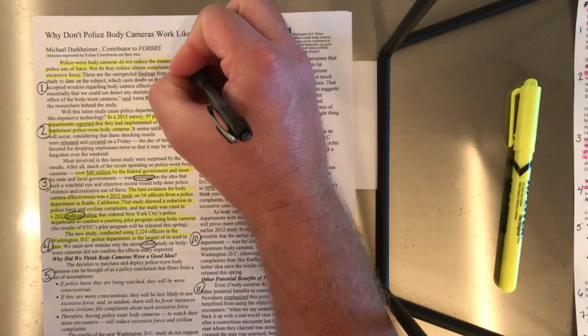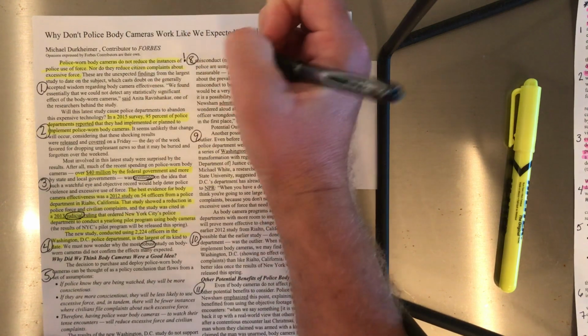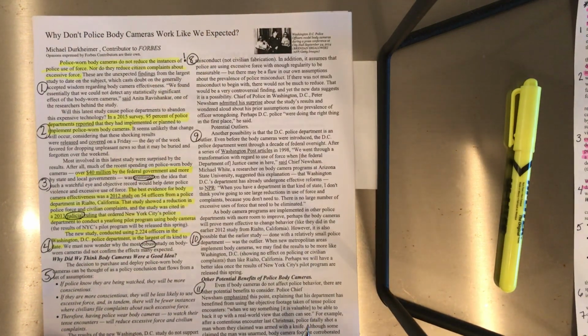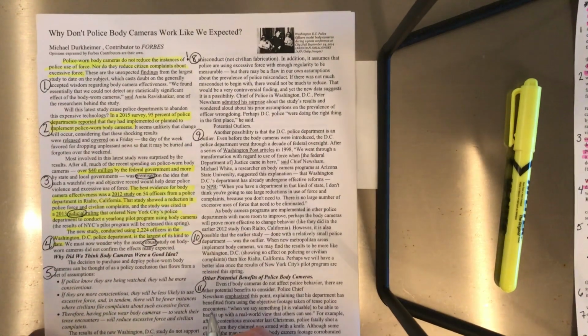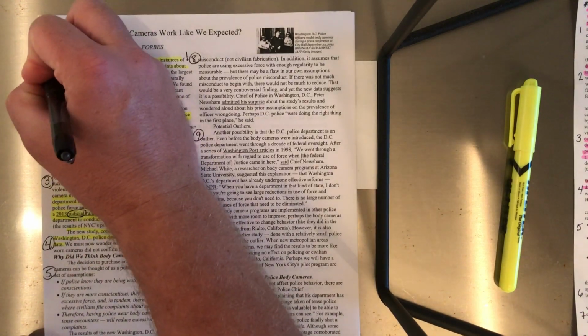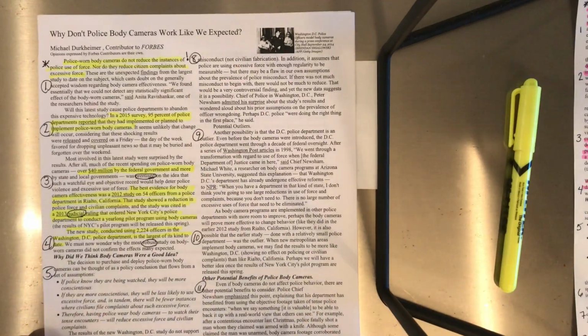So definitely in the beginning, this is a little bit of a shocker, right? We would assume that they would reduce citizen complaints, right? And the cameras would reduce instances of police use of force. So if they're finding out that it's not, that's something surprising. And definitely put an exclamation point there. Probably even put a star as well, right? That's something that this whole topic is formed on.